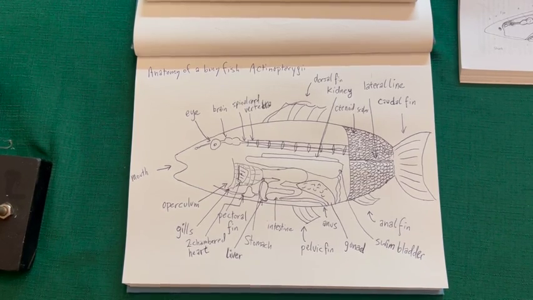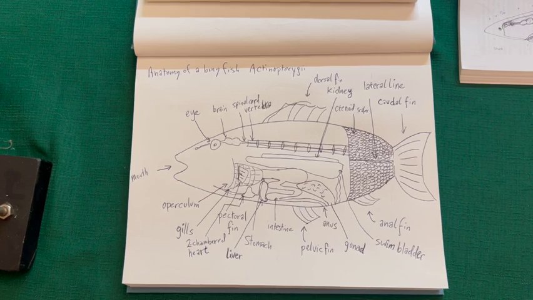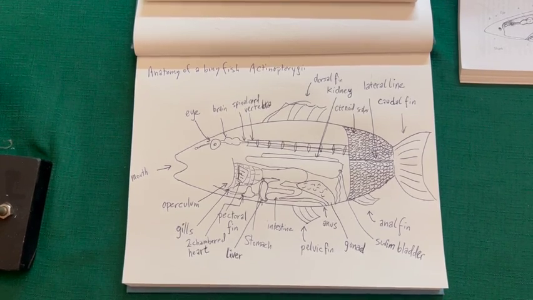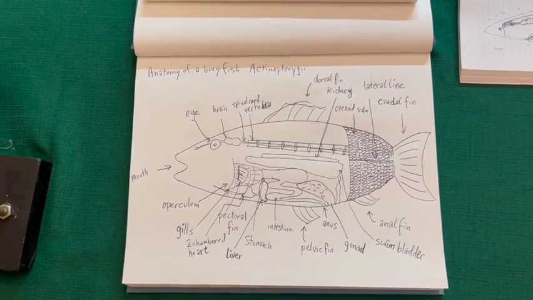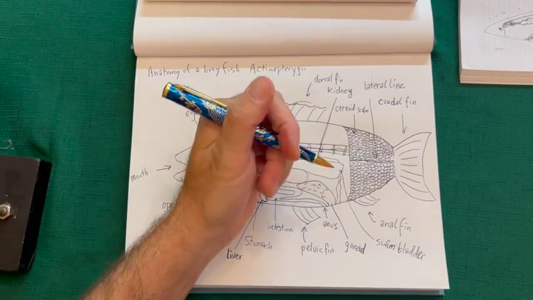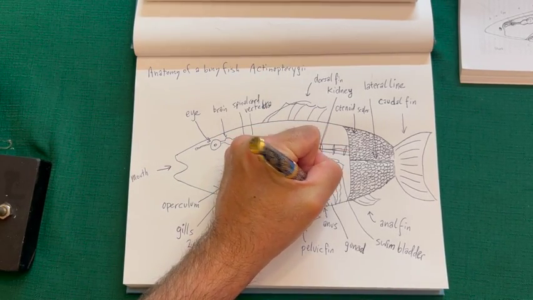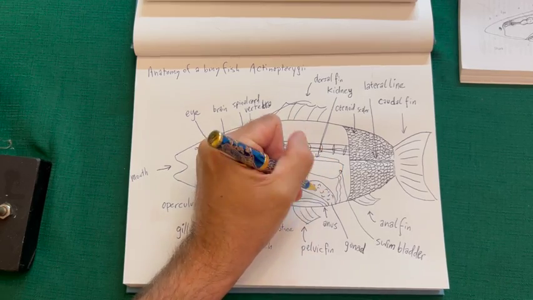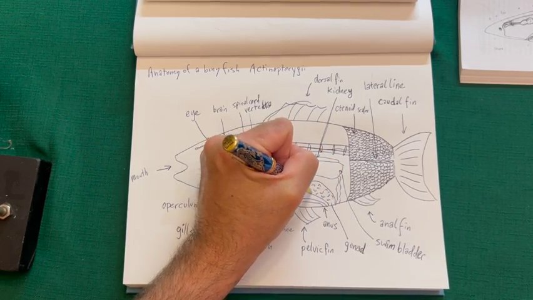For example, in social fish like the clown anemone fish, if a female dies within a group of anemone fish, then the largest male will convert into a female, and she will be able to lay eggs and be fertilized by the other males in the group, and that allows the social group to persist in light of that. So, we have a gonad here, but is it testes? Is it an ovary? It's a little bit more plastic than that in the fishes.